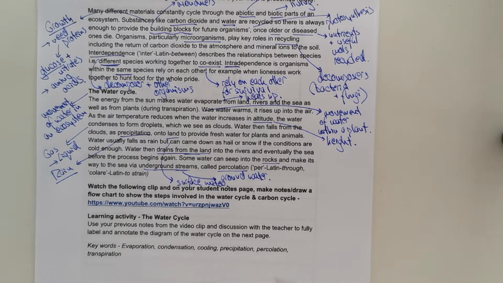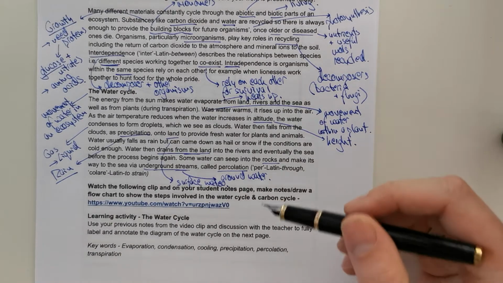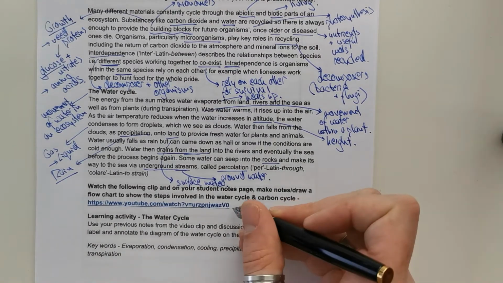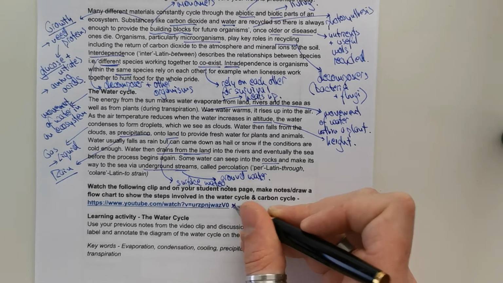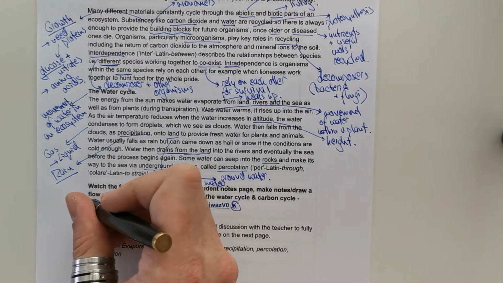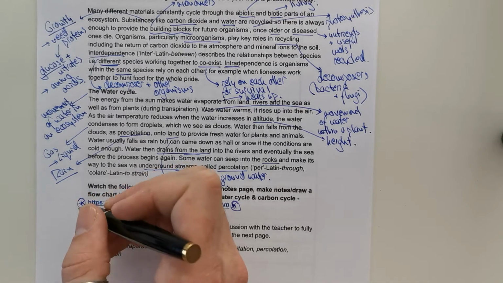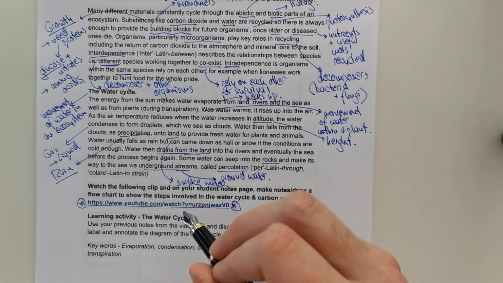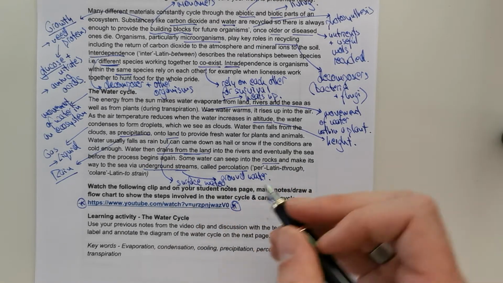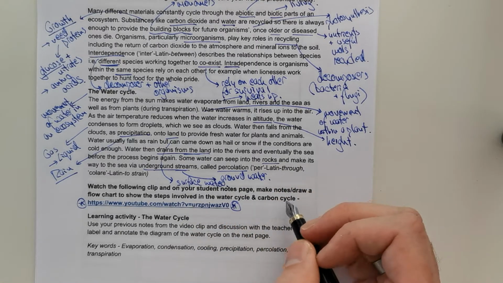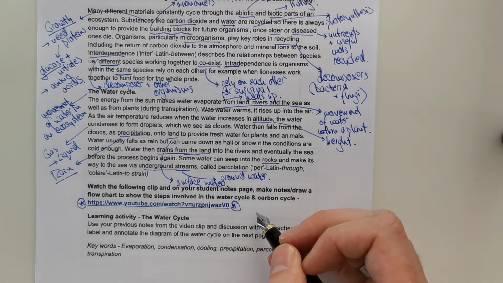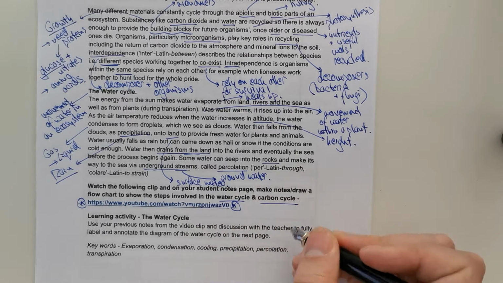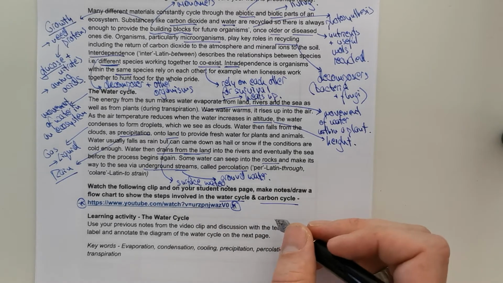So, to begin with, pause the video, have a look at your paper resources, PDF resources, and see if you can find and load up this YouTube video for me. Try and put the link in the comments below for you to be able to find easily as well. Watch the following clip, and on your student's notes page or just any other revision book you've got, make notes and draw a flow chart to show the steps involved in the water cycle and the carbon cycle. So you want 2 diagrams, okay?